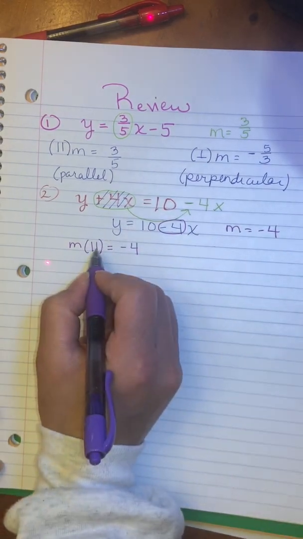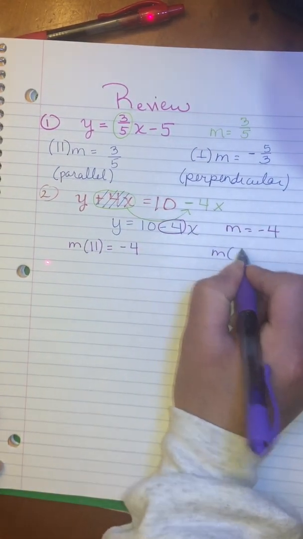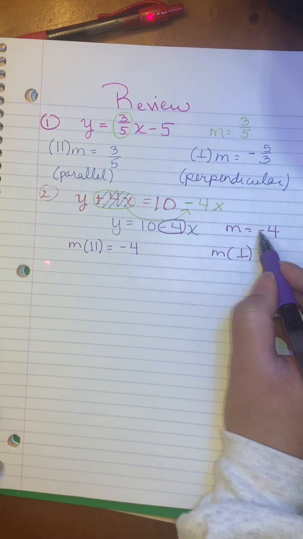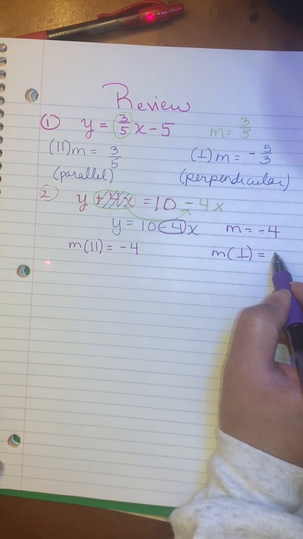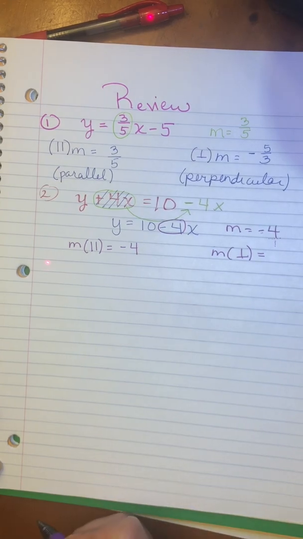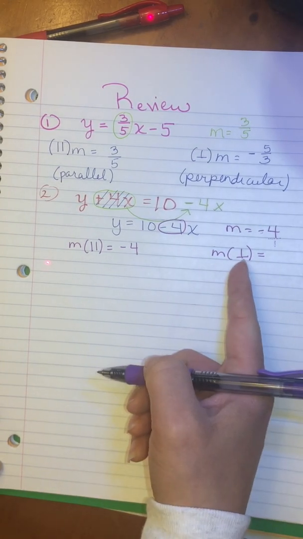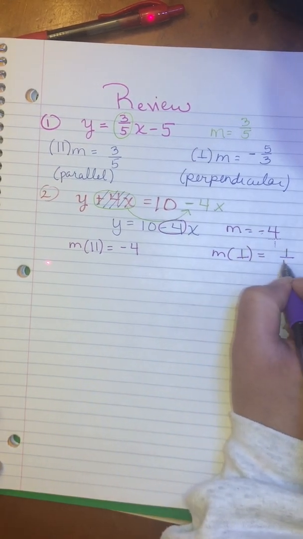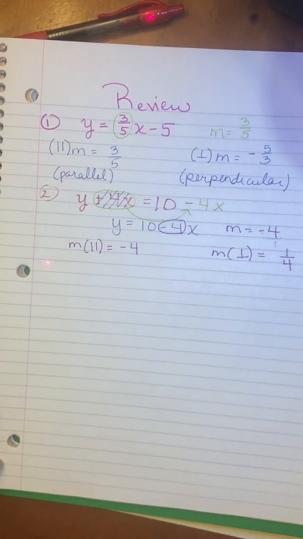If it says the word perpendicular, then change the sign. So from negative, I'm going to positive. And remember, negative 4 is the same thing as negative 4 over 1. So if I'm going to make it perpendicular, I make it positive, and I flip my numbers. Okay, so just read carefully to see what it is it's asking for.